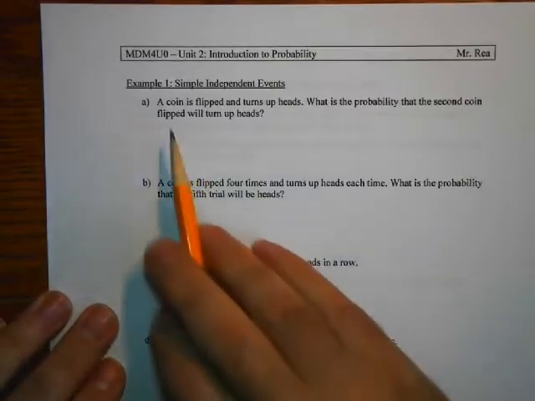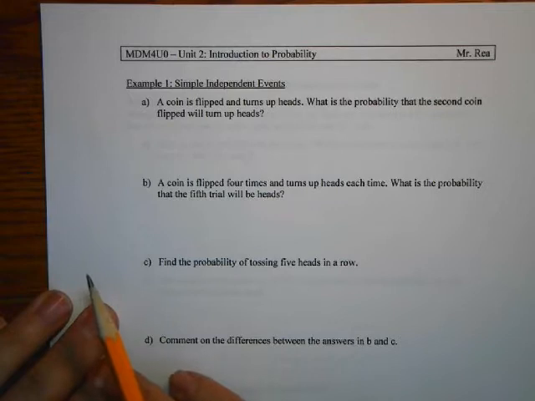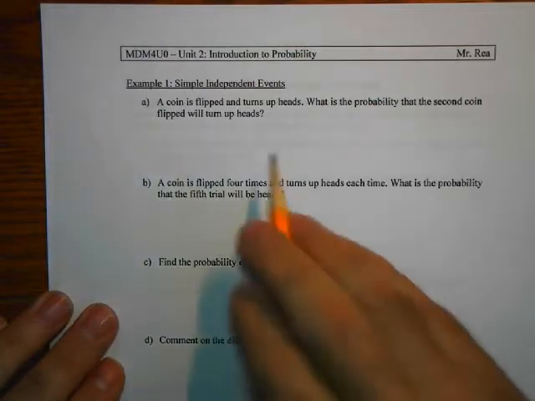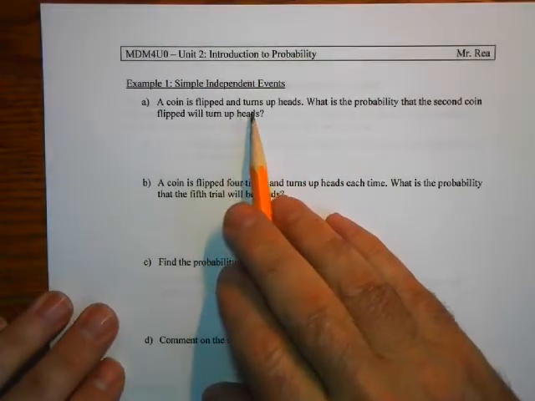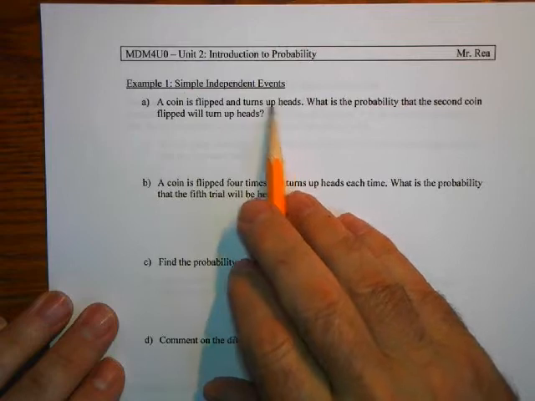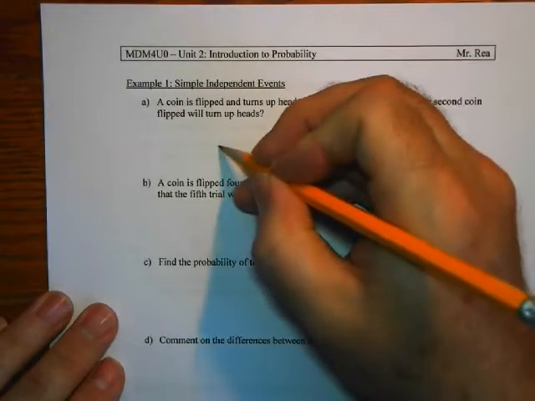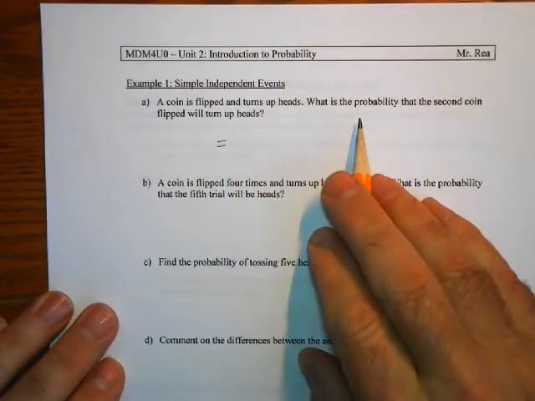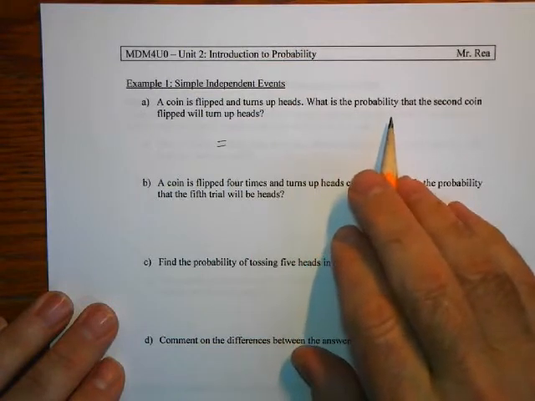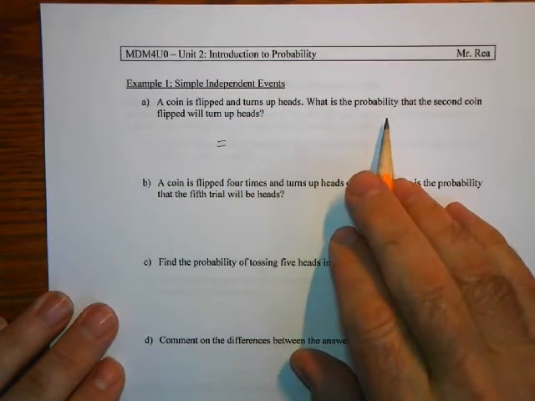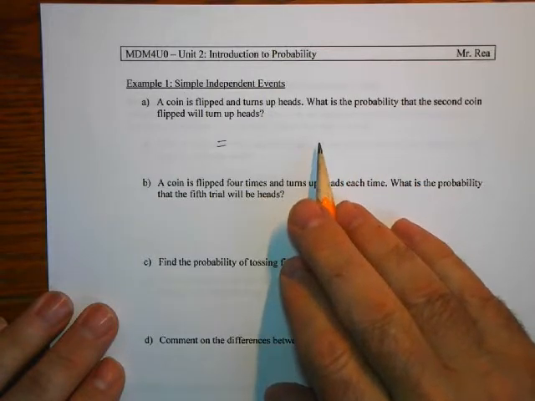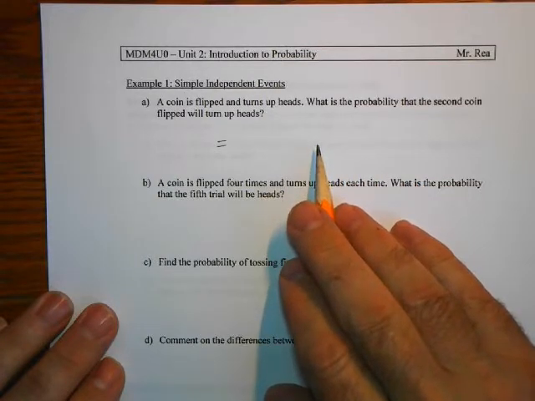Okay, so part A, a coin is flipped and turns up heads. What's the probability that the second flip of the coin will turn up heads? Okay, so we already know that the first coin was flipped and turned up heads, so that's a given. So the fact that you're calculating the probability of the second coin also turning up heads, you might think, well, maybe there's less chance that it turns up a head because the first one already was.